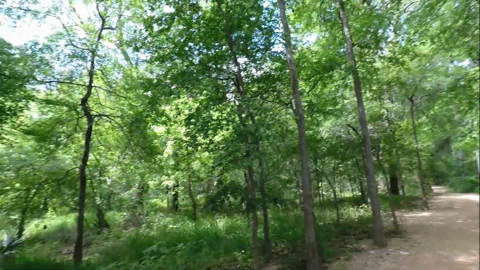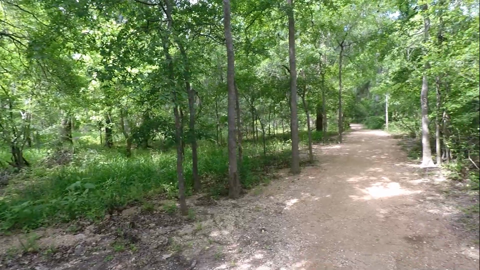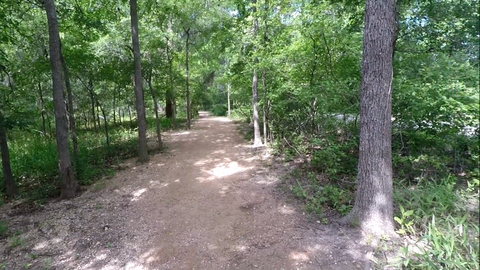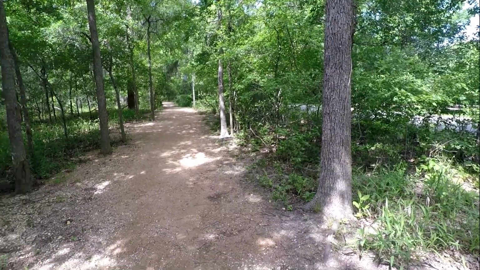And here's what it looks like. I mean, it's just foresty and shady in here. So very, very nice today. It's like 74 degrees, so this makes it feel perfect. All right, so I'll see you on the next thing.